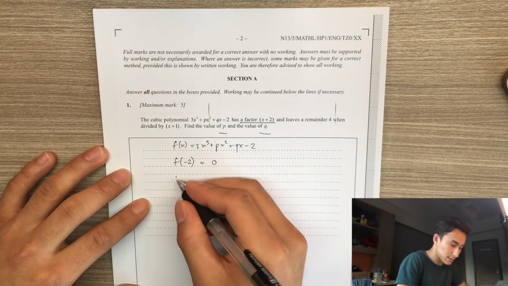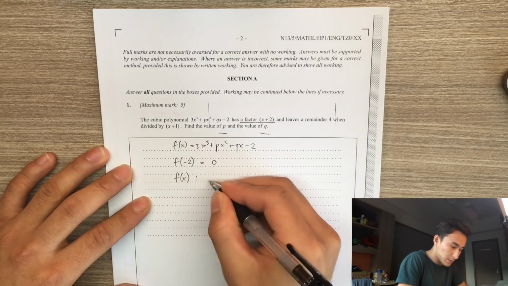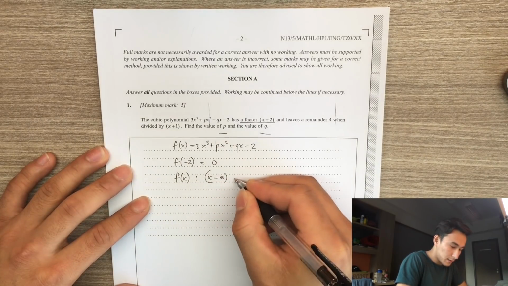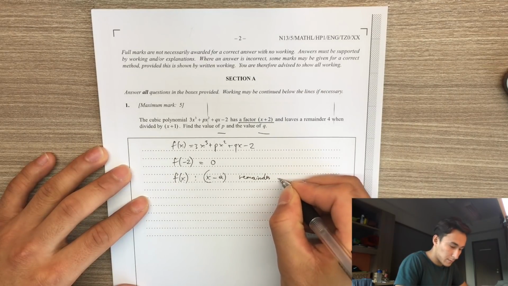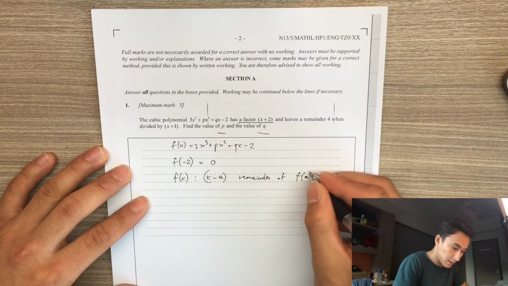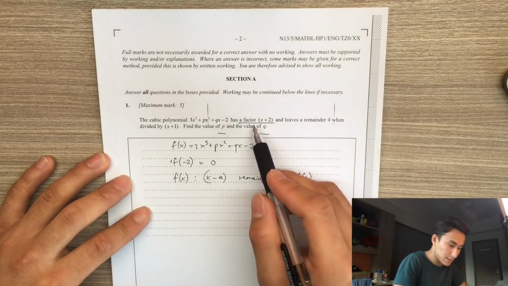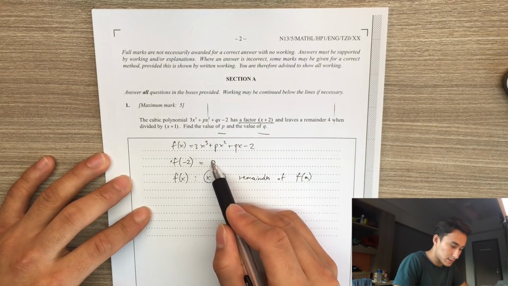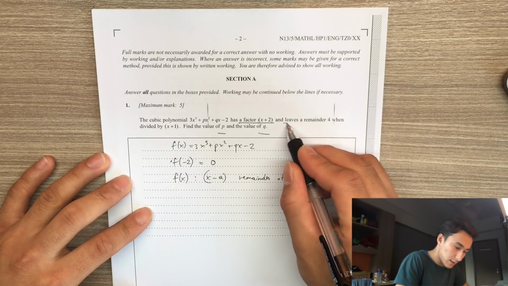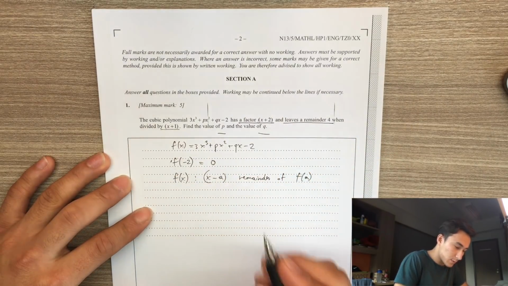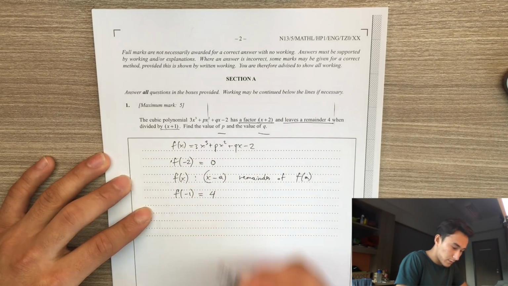because the theorem states that any polynomial upon division by x minus a leaves a remainder of f(a). So here the remainder is f(-2), but since x plus 2 is a factor, its value is 0. From the second condition, it leaves a remainder of 4 when divided by x plus 1. So from here we have f(-1) is equal to 4.